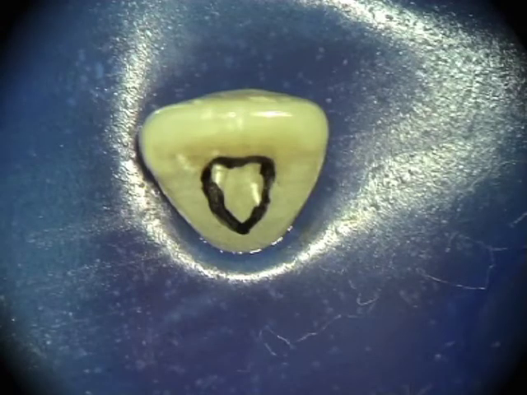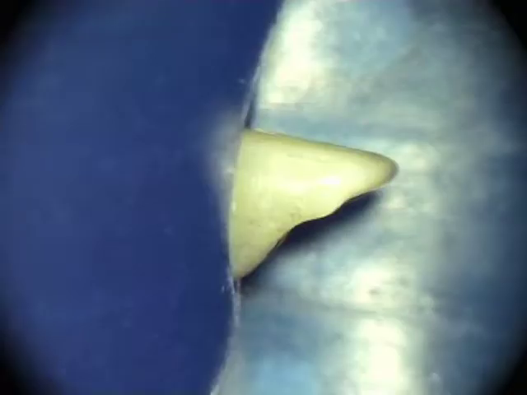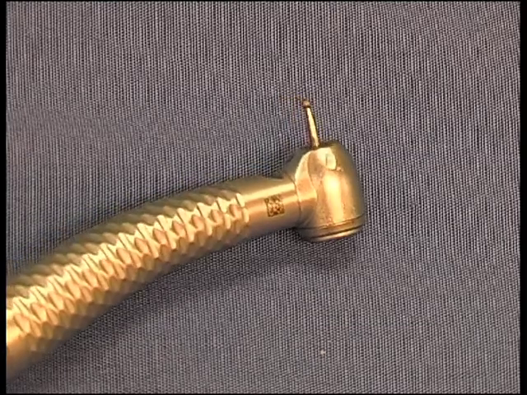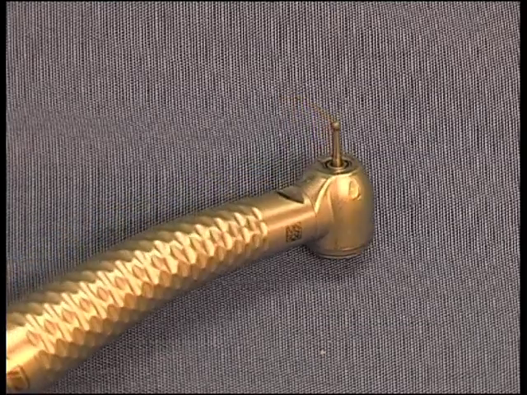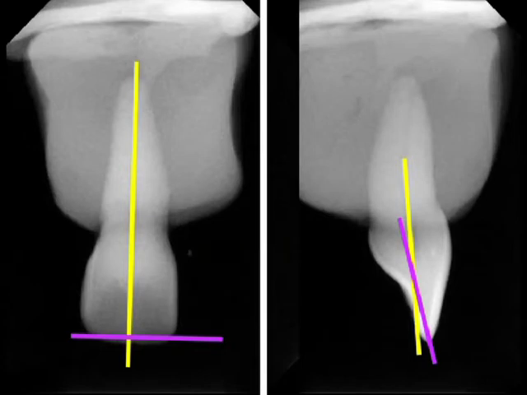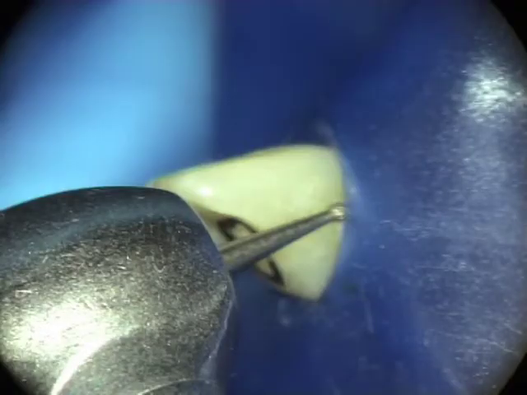The outline of the access cavity is determined from anatomical knowledge and the radiographic findings. Usually, it is on the palatal aspect of anterior teeth. A round diamond burr in a high-speed handpiece is chosen to cut through enamel. Before starting to cut the cavity, practice orientating the burr to give the correct line of access.